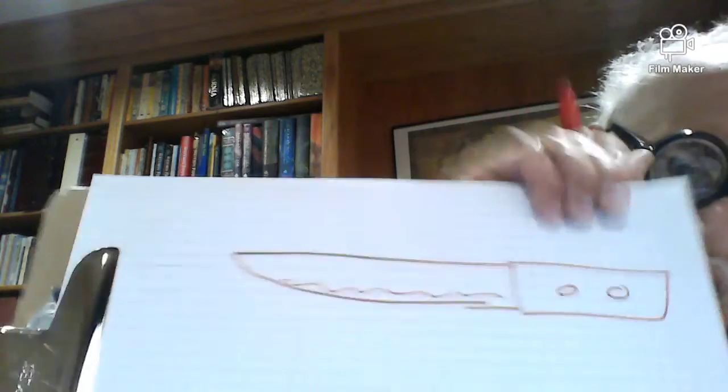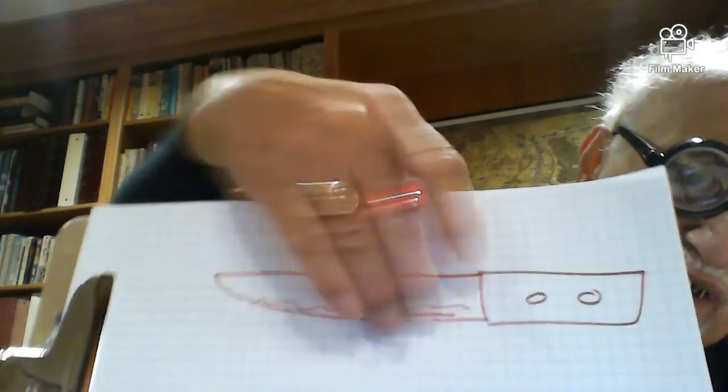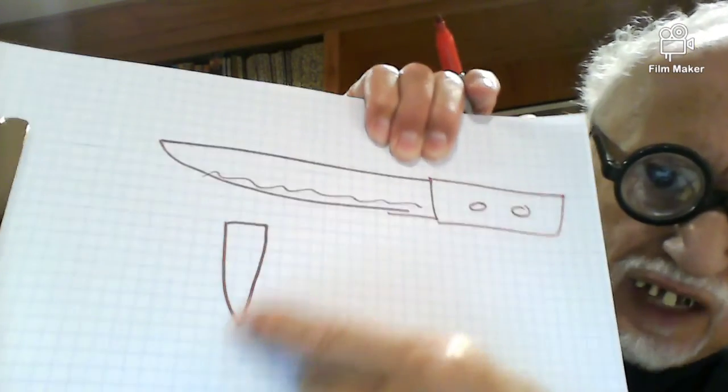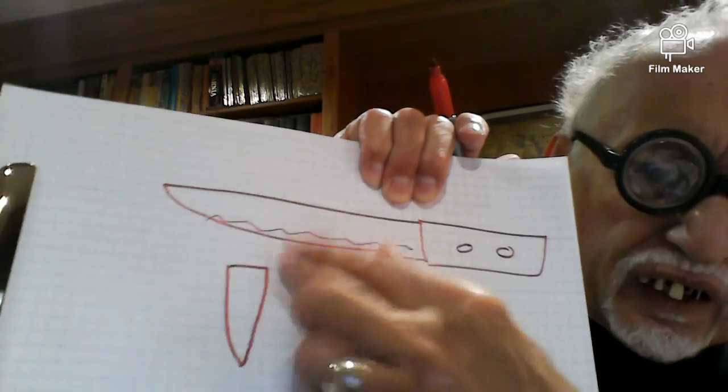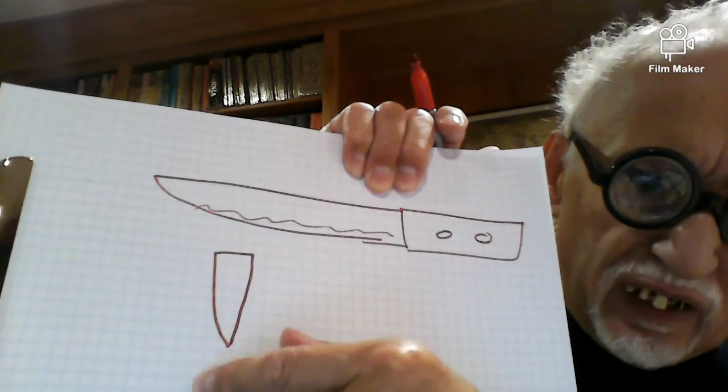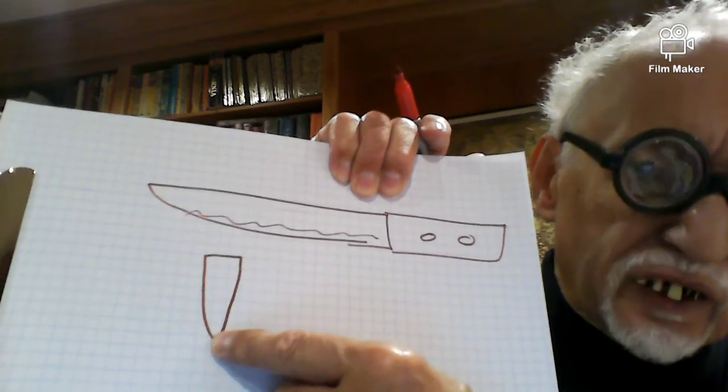If it's a stab wound, it's going to leave an injury that kind of looks like this. It's flat on the top. See, it's flat on the top and pointy on the bottom where it penetrates, and that's the top edge, and then that's the sharp edge at the bottom.